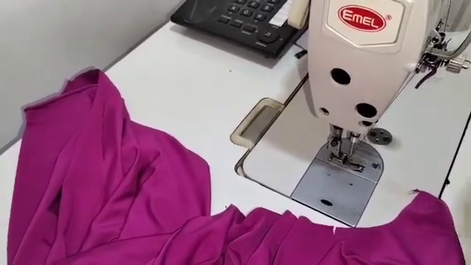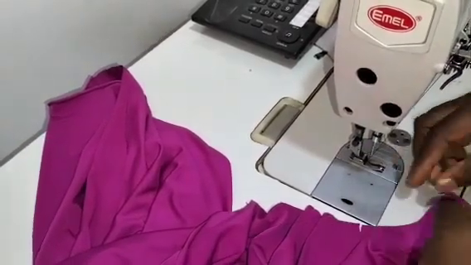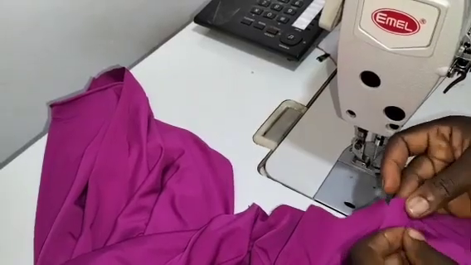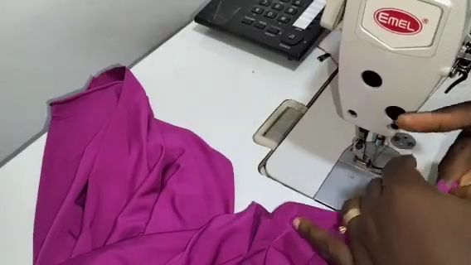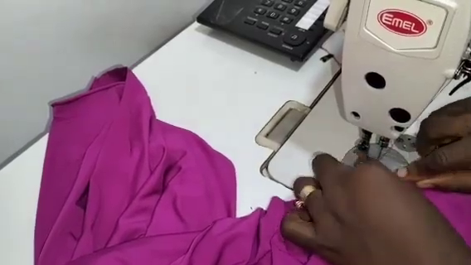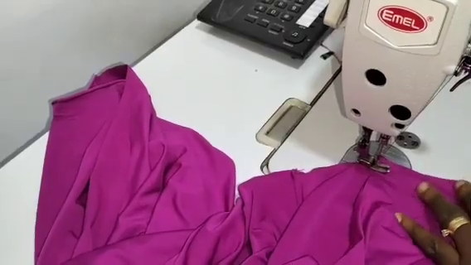So I will bring the front piece right now and I'm going to place the front piece right side to right side. So I'll pick it up from that notch and place the neckline for the front from that point. So I'll go ahead and stitch at 0.5. I'll drop my presser foot there.